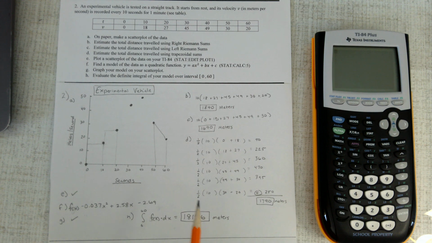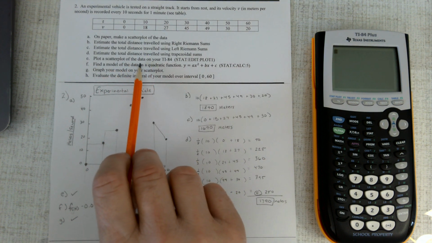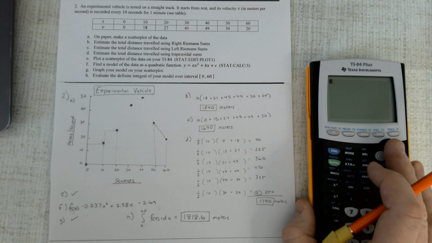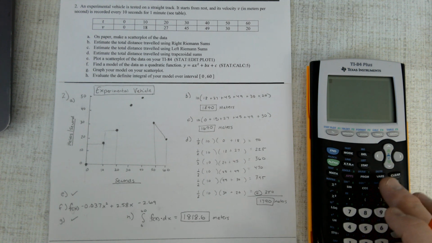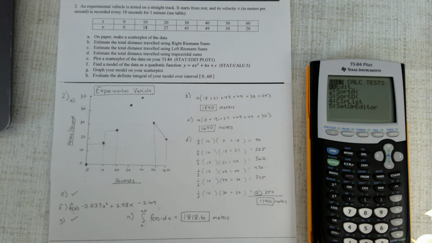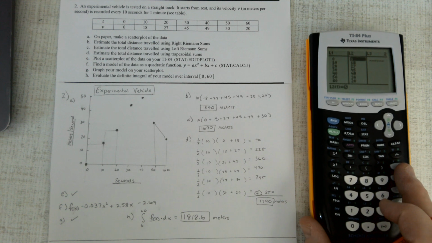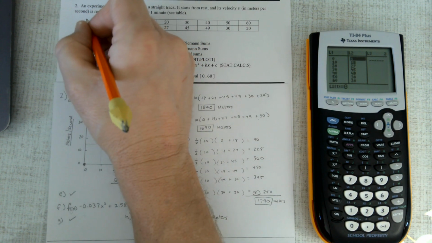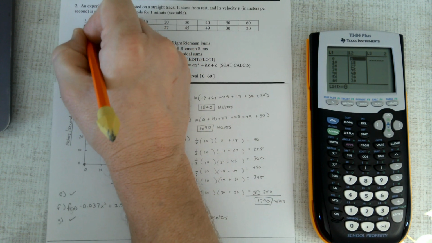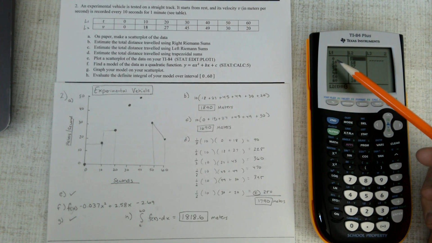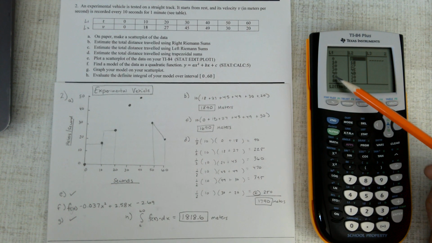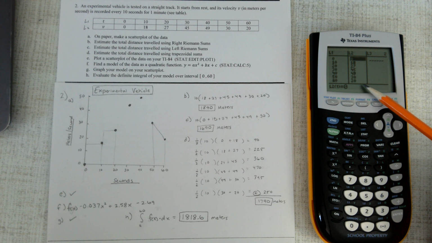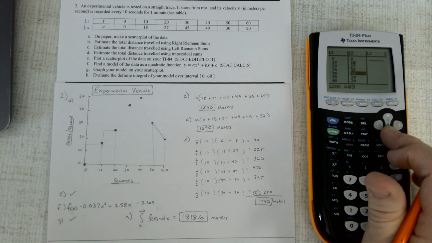Alright, when you get to part E, it says make a scatter plot on your TI-84, and you get that by going to Stat and Edit and putting these values as list 1 and these values as list 2, right down your table. So there they are. There's the top row, there's the bottom row, and that's it.